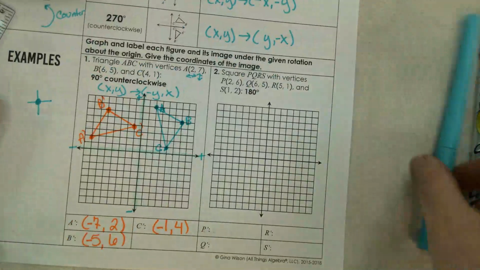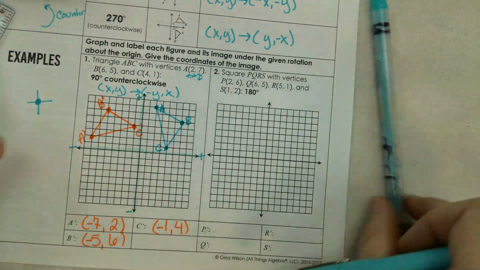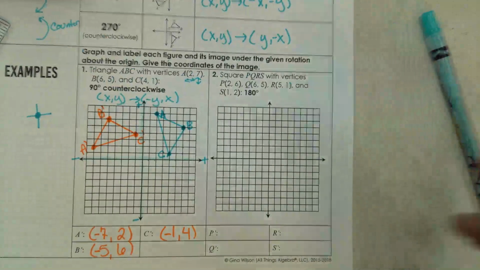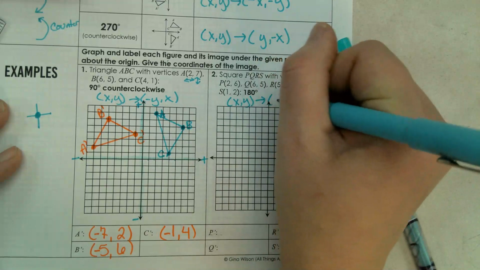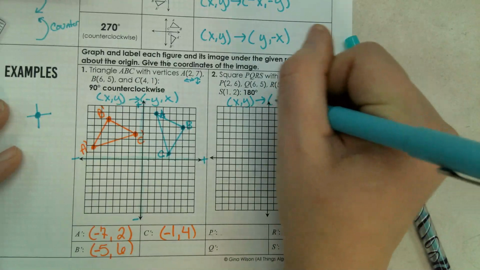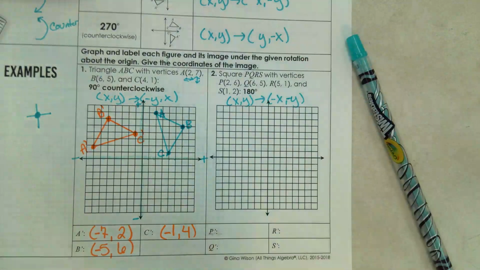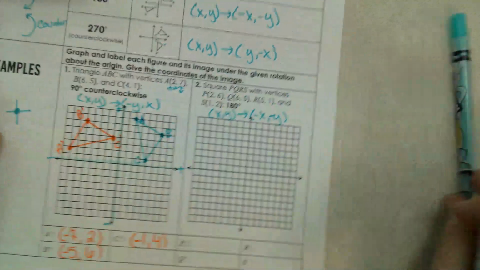All right, let's try the next one at 180 degrees. And again, I'm going to write that formula. The more I write it, the more I will have it memorized. So I don't change anything but the signs. All right, here we go.